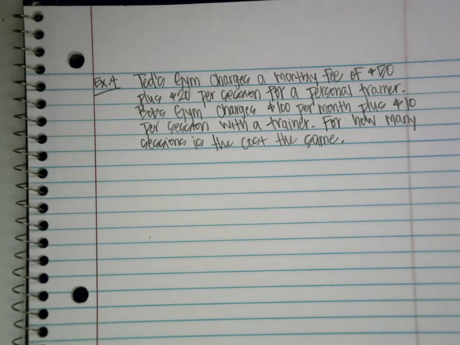If you were going to join a gym, but you also wanted to get a trainer because you have no idea what to do with the gym, and you want to figure out, well, which one should I join? Which one am I going to pay more for? If you just looked at that, which one do you think is better? Ted's gym or Bob's gym?